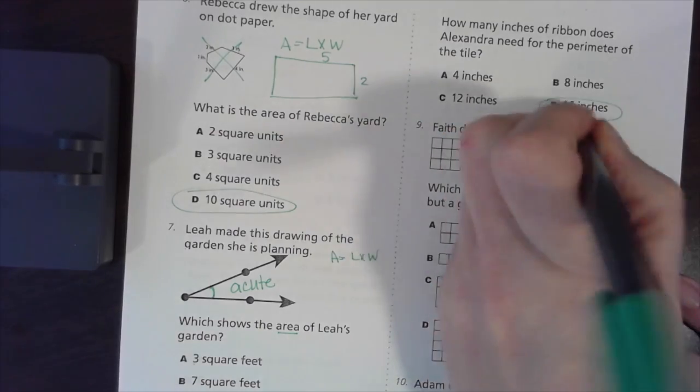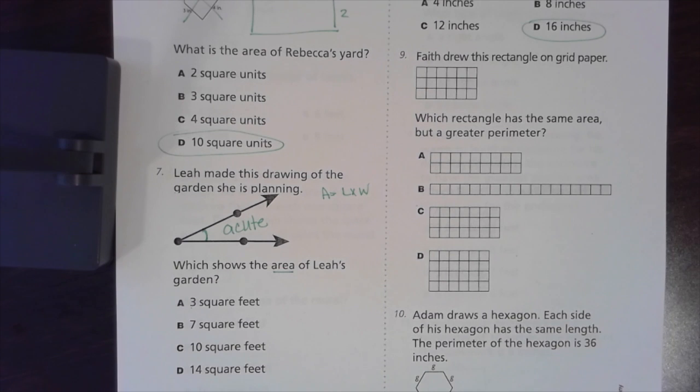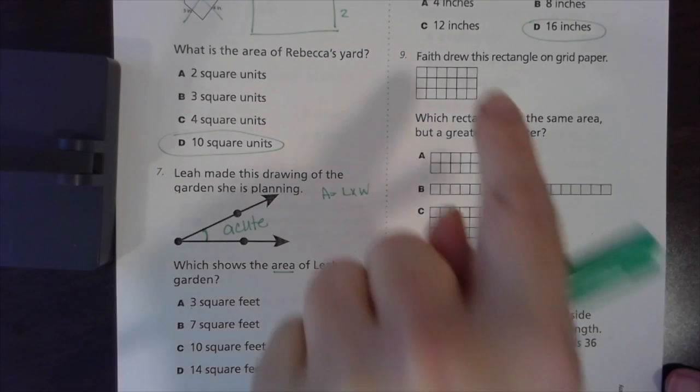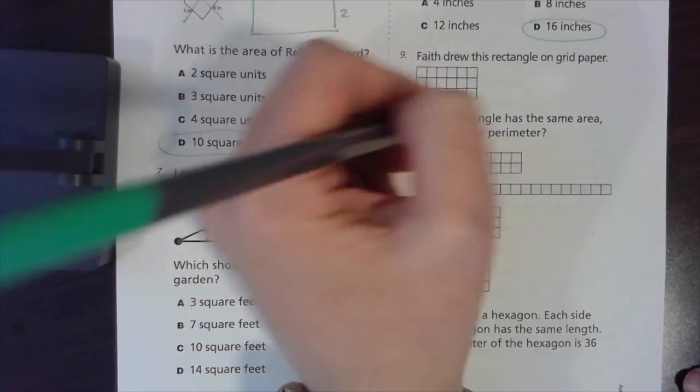Okay. Now, on number 9, it's going to take a minute. Oh yeah, there's a little bit of a boo-boo on number 9 as well. We're going to have to figure out the area and perimeter of all of these to find our answer. Yes, my dear, all of these. It's going to take a minute, okay? You've got to be patient. So let's find the area of this one.